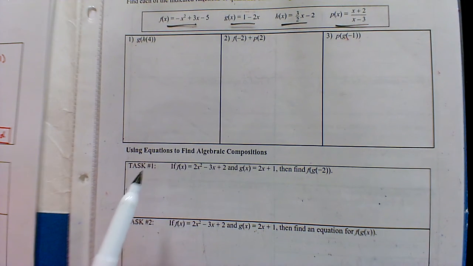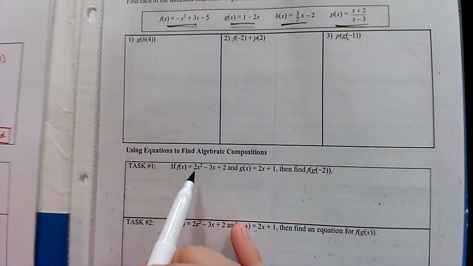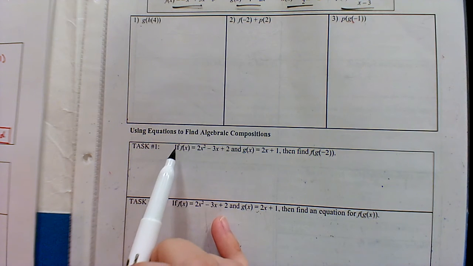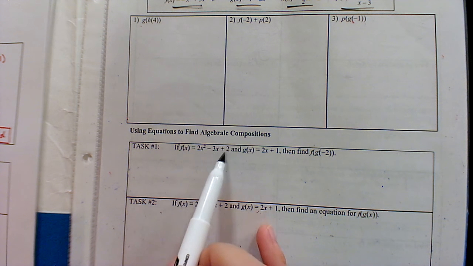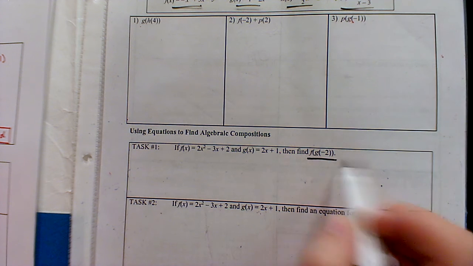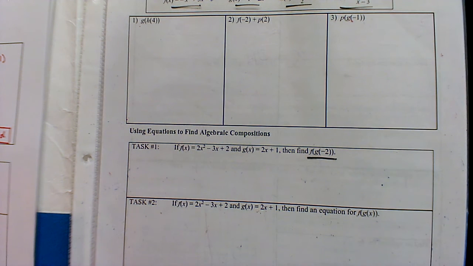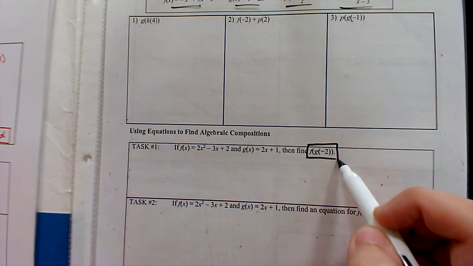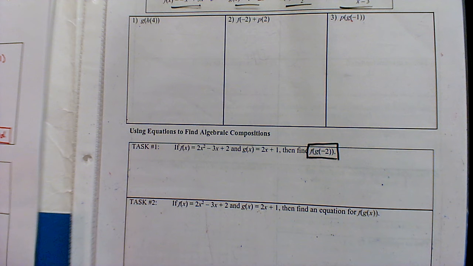Let's go ahead and take a look at this first task that we have to do. Oh, actually, we're not using those same ones. Sorry, they tell us exactly what we're using here. If f of x is this quadratic and g of x is that linear, we want to figure out this composition. Notice how we're going to be bringing 2 values together. Can we dig deep from yesterday and think about what this notation is telling us to do?